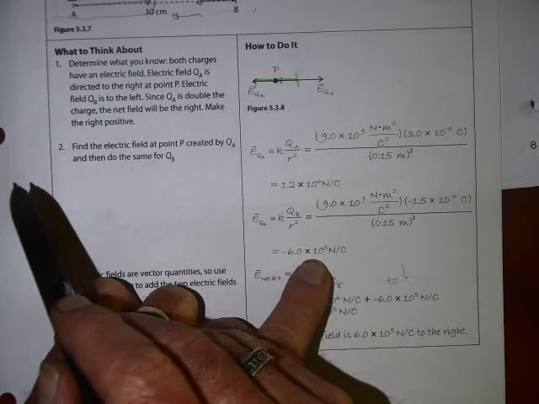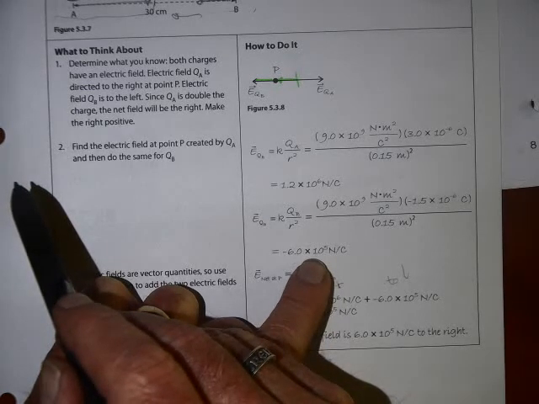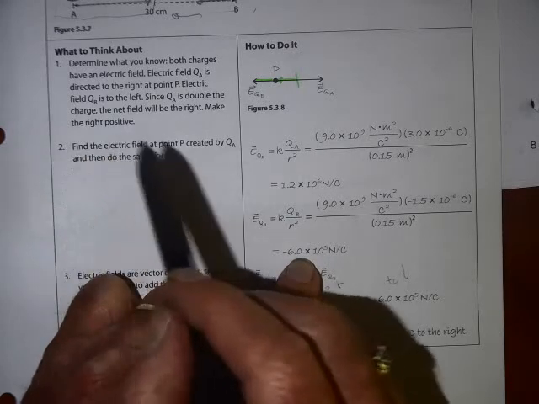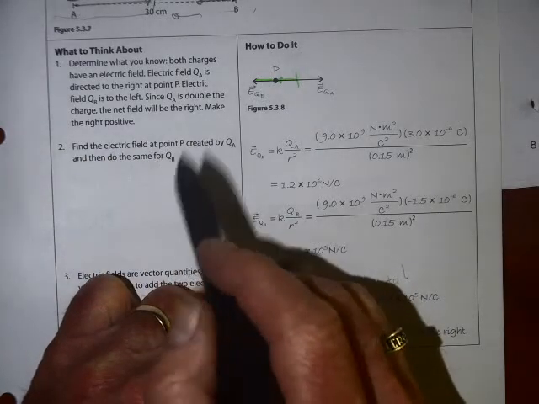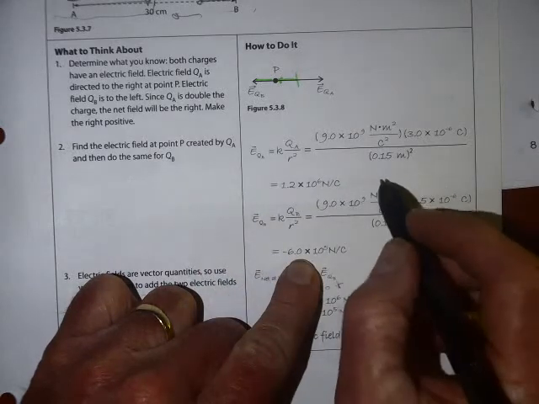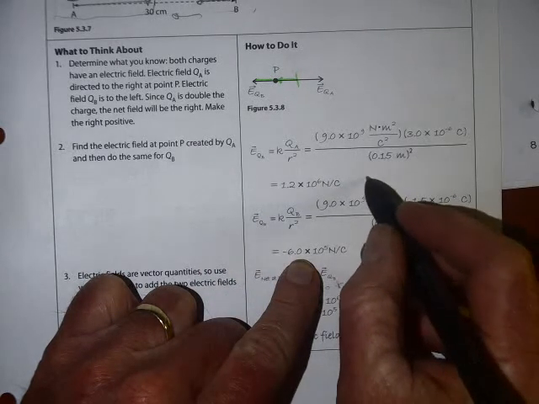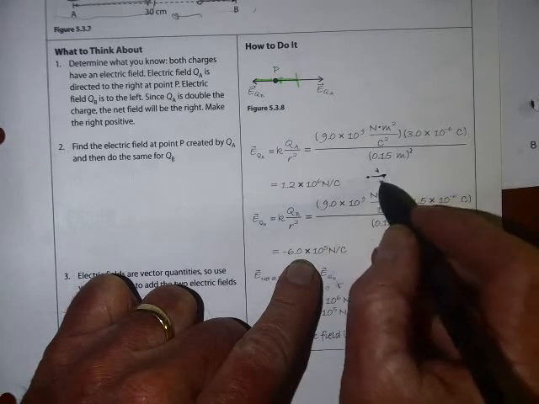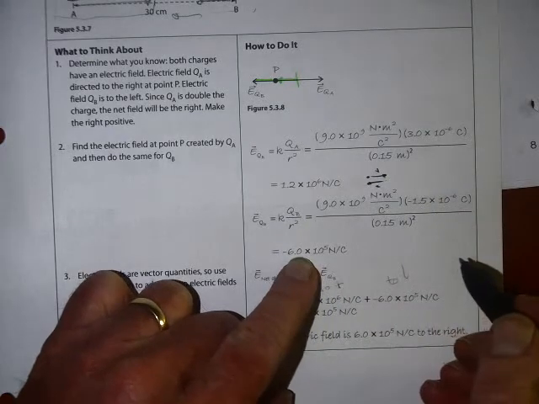negative 6 times 10 to the 5 newtons per coulomb. Now, why the negative? Well, because it's a directional thing. We've applied positive in going from left to right. So that's positive. So going from right to left is negative. Okay?